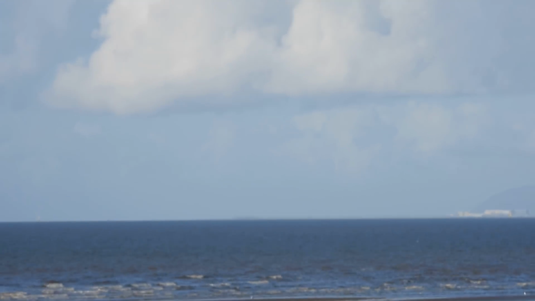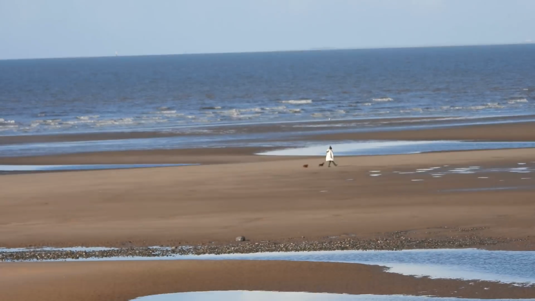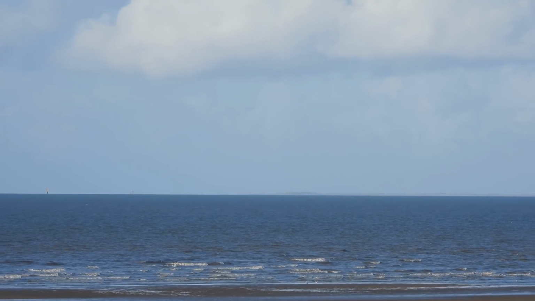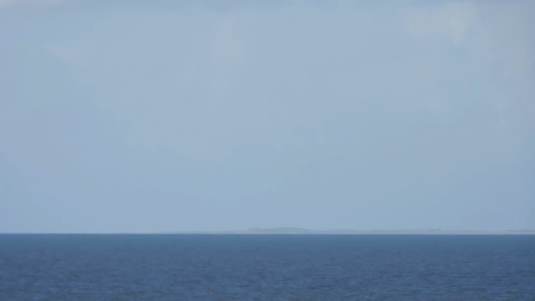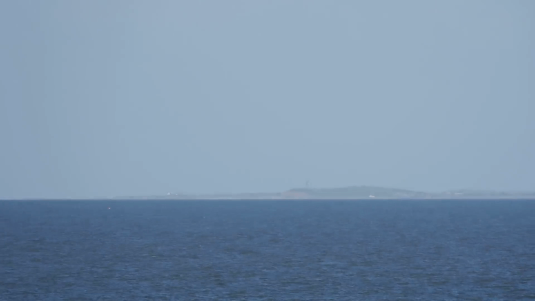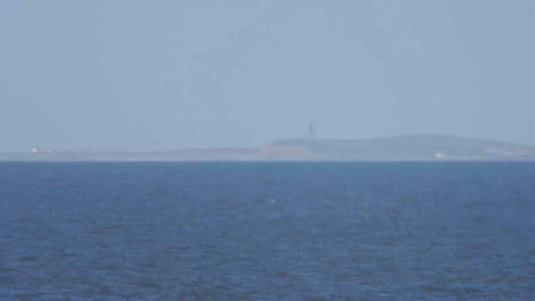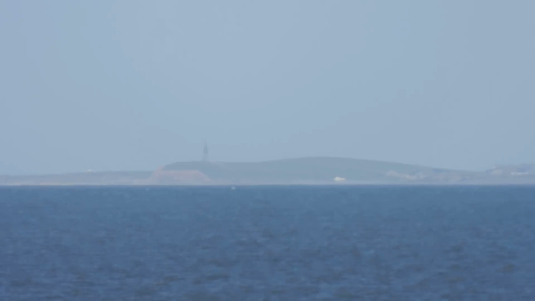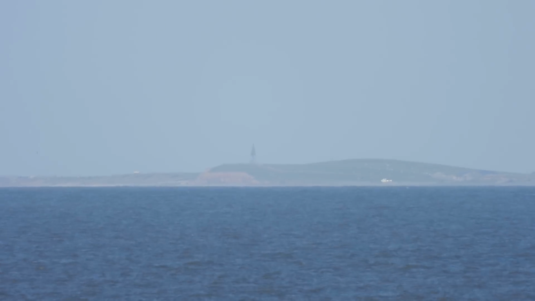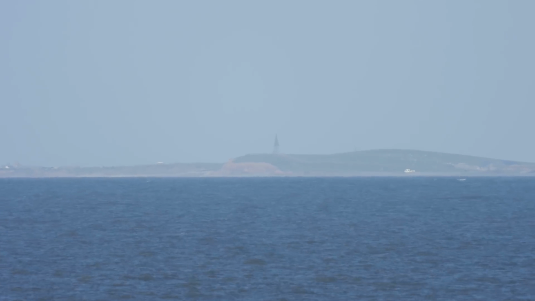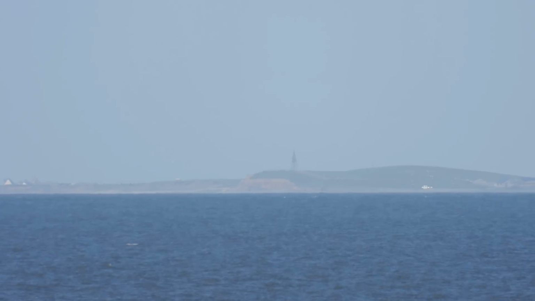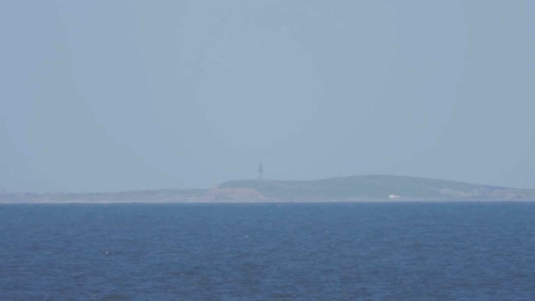Just bear with me whilst I focus the camera. So yeah, there you can properly see the land underneath it. There's land. It just looked like floaty land in the last video.